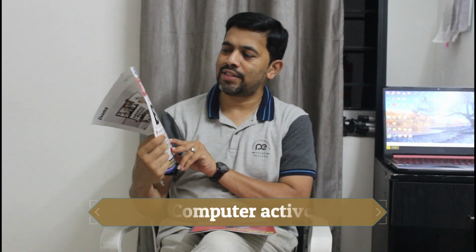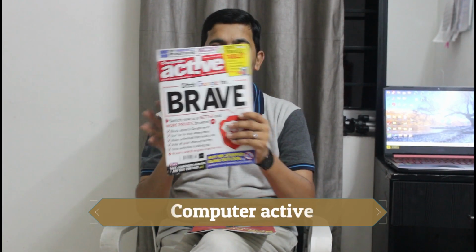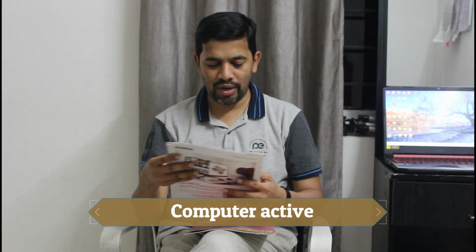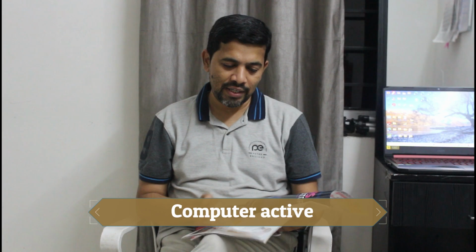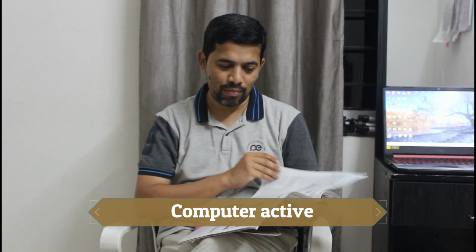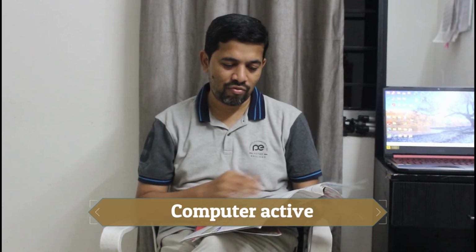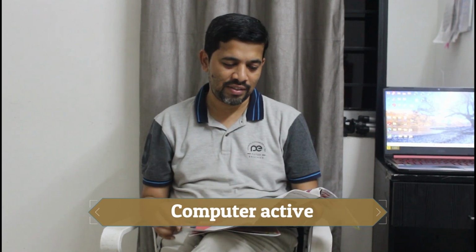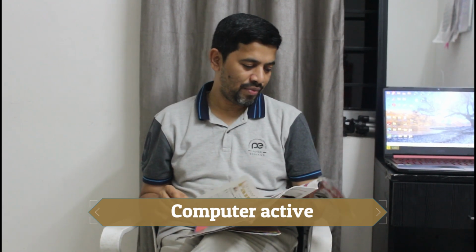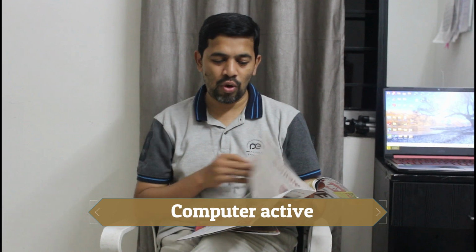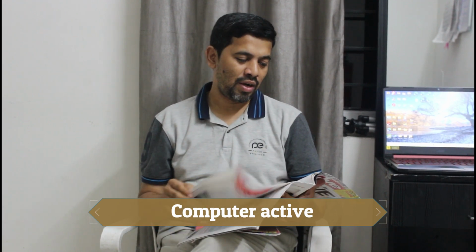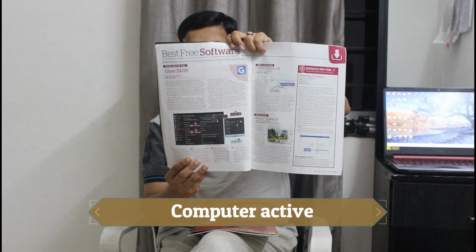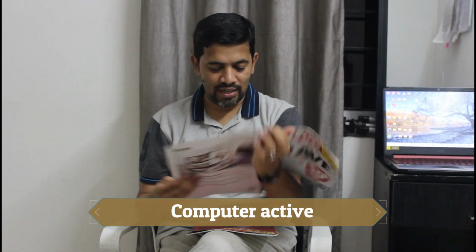I always take this book, and this magazine is Computer Active, right? This month's discussion is all about Tech: Google versus Brave. Some of the techniques, like how we can keep the browser safe, how we can protect our phone, and there is a discussion about the router and so on. Smartphones, best free software. There is a discussion about the best free software and so on.